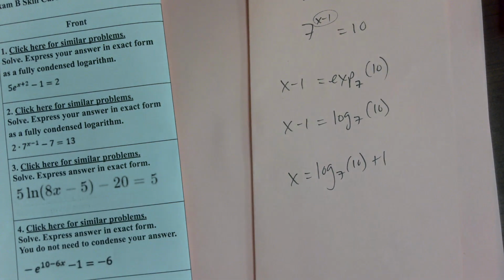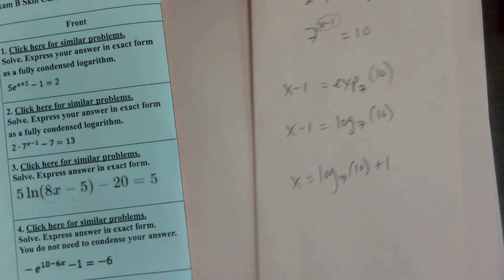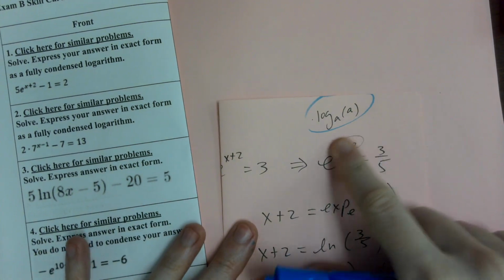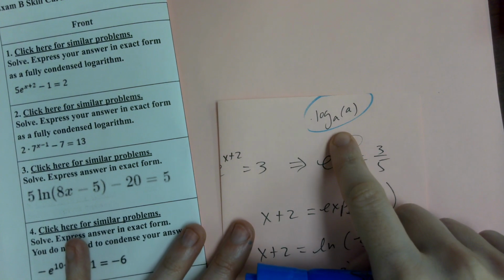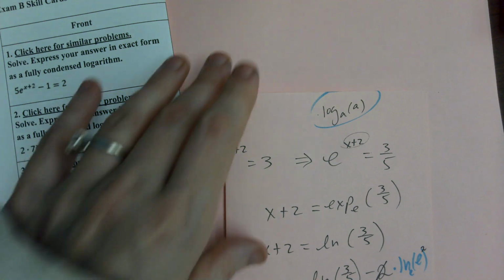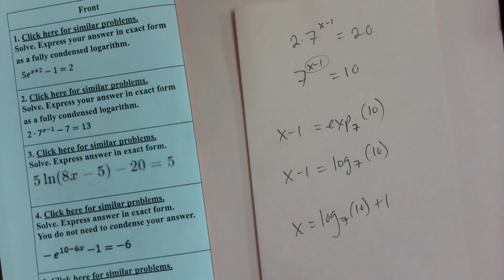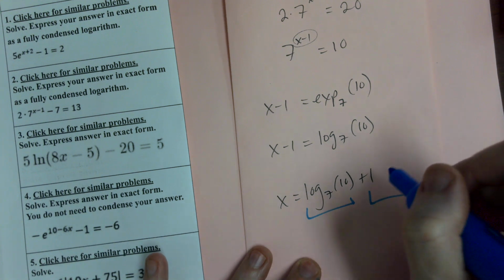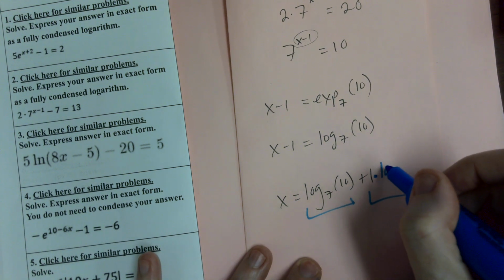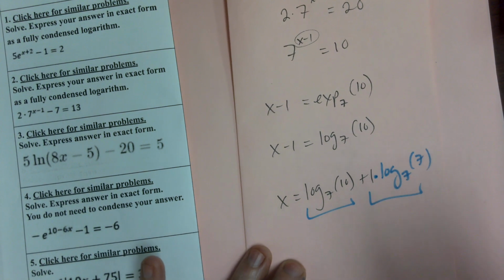Okay, and because of those instructions that said express your answer as a fully condensed log, we have to do multiplying by log base A of A. Okay, so we have to do this same move that we used last time, multiplying by a log where the base is the same as the inside. That's the move. Okay, so this is a log term, that is not. So I'm going to multiply by, in this case, log base 7 of 7.